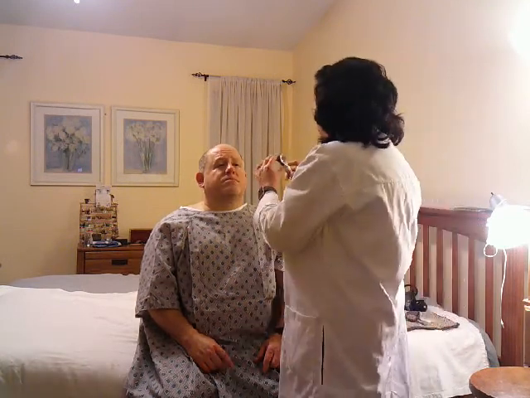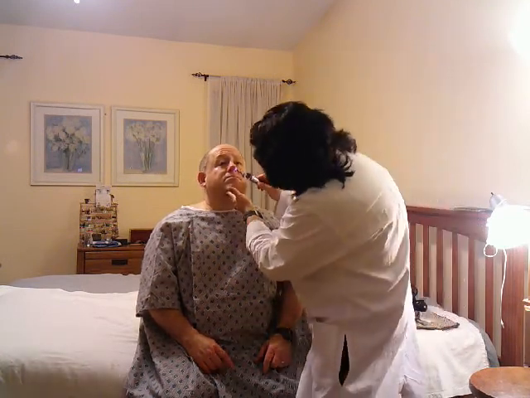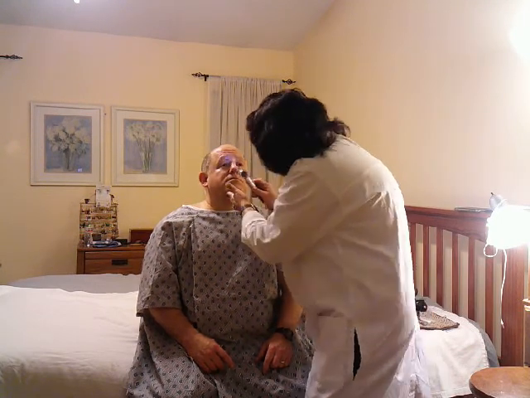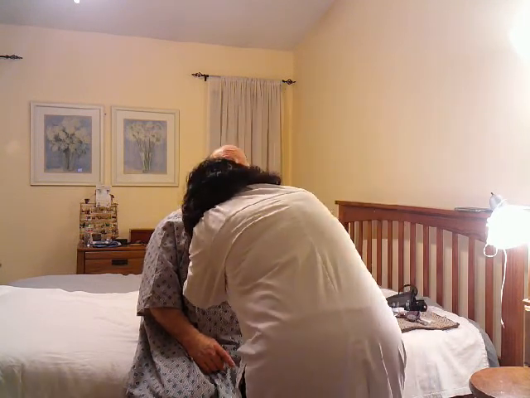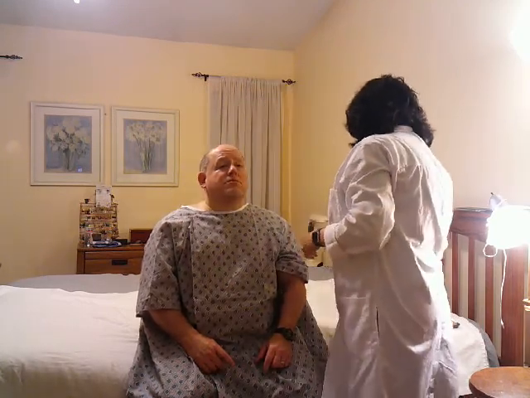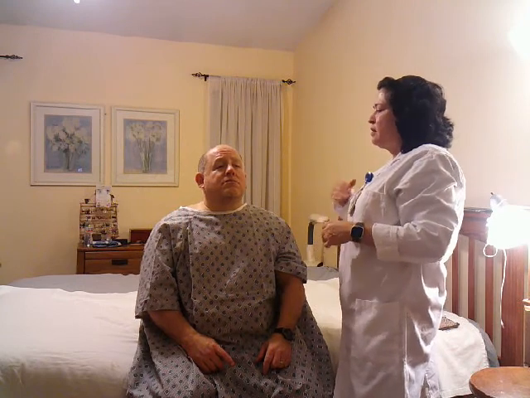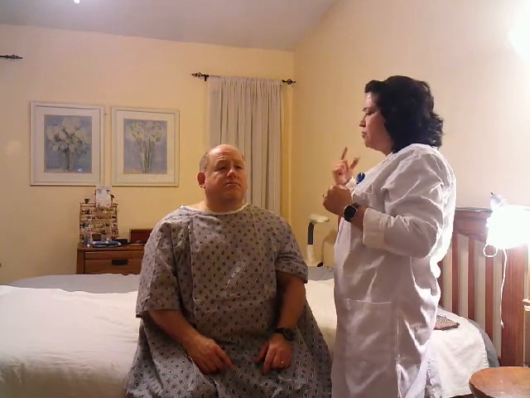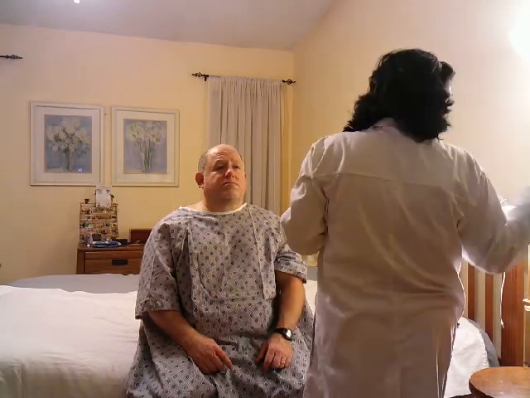Just hold your head back a little bit. I'm just going to examine the inside of your nose just a little bit with the light. Bilateral nares are pink and moist. There's not excessive drainage. Turbinates are visible, but they're not enlarged.